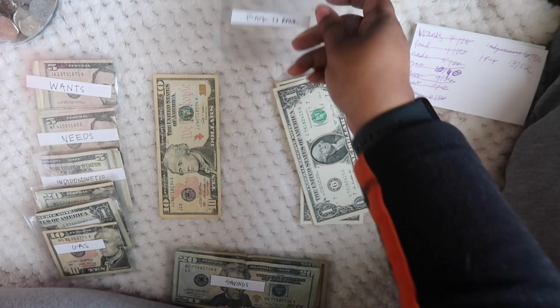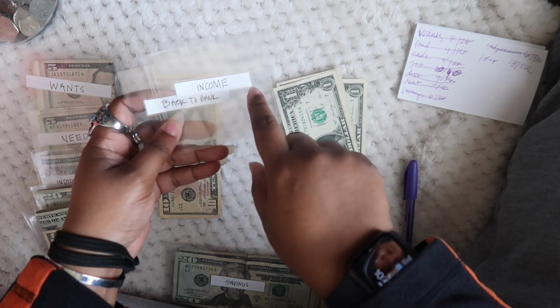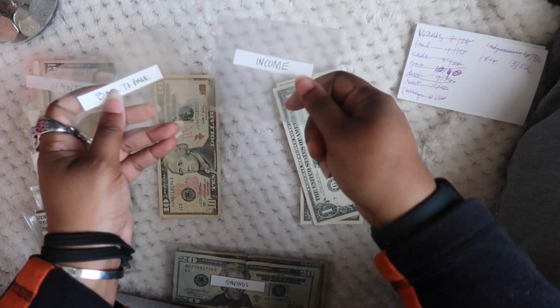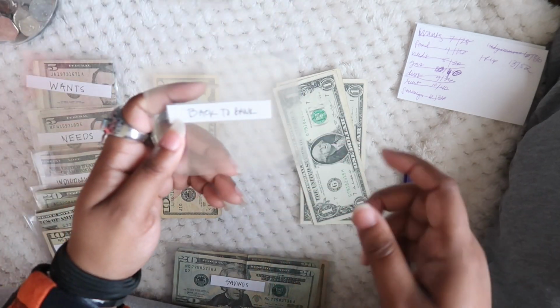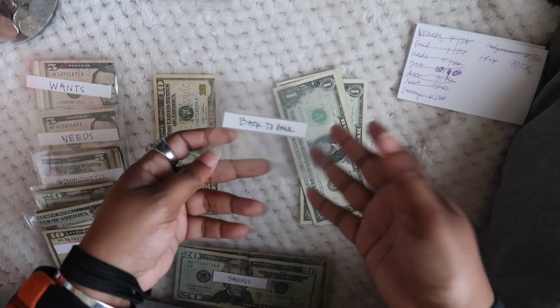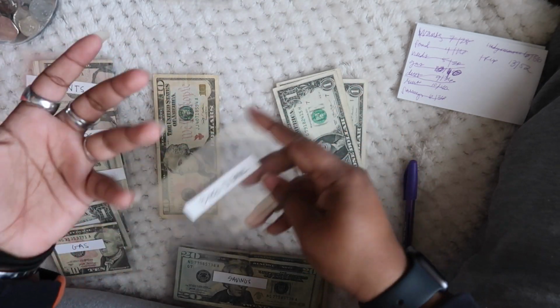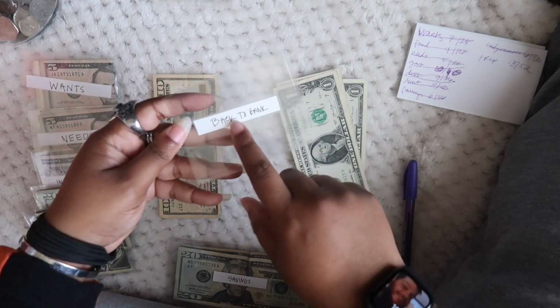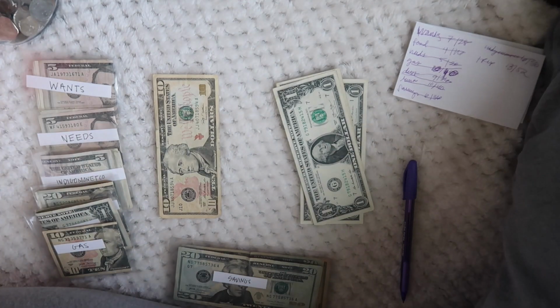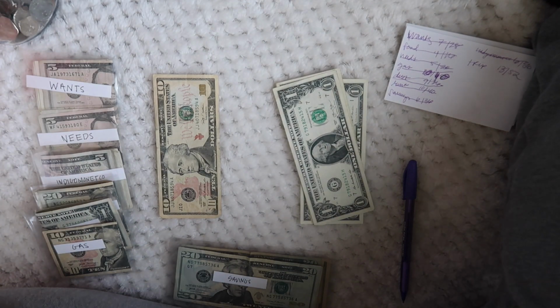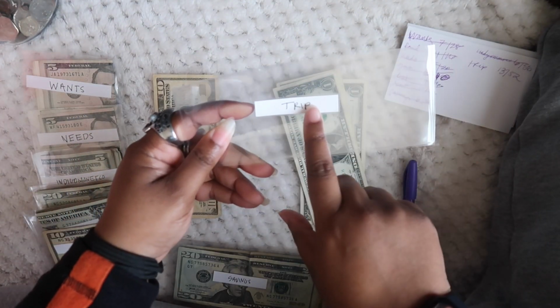And then these 2 envelopes is income, just in case I get some tips or things like that. That doesn't go straight to my bank. And then back to bank, just so I can take things back to the bank where they belong. So my trips to the bank, I have this. So that's handy. And I have one more envelope, and this one is called trip.